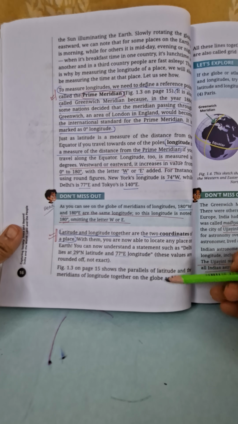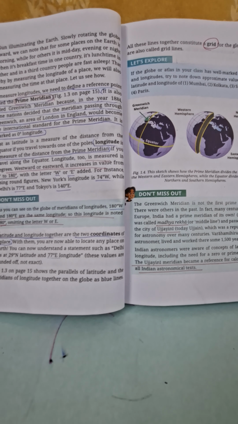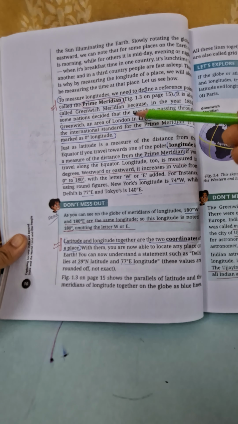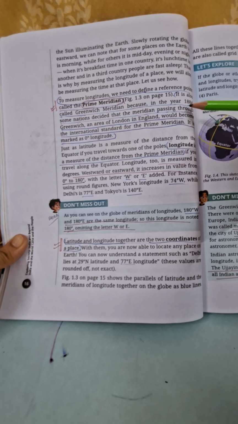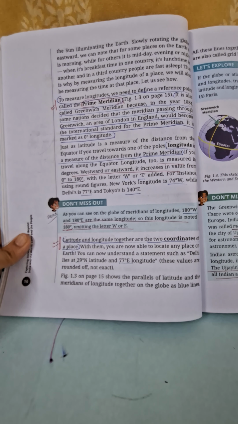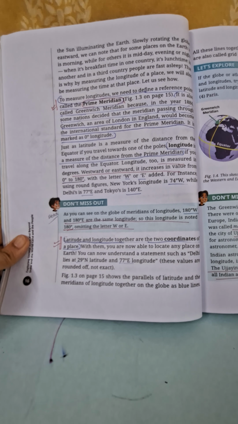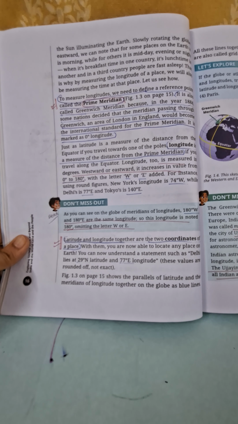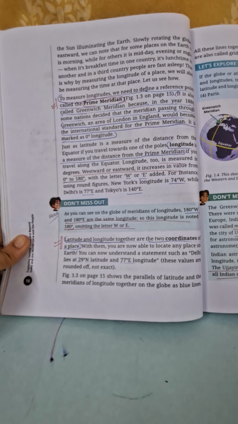Okay. Now in India, this concept of prime meridian is important. This is also called the Greenwich meridian. Why? Because in the year 1884, some nations decided that the meridian passing through Greenwich, an area of London in England, would become the international standard for the prime meridian. When a particular meridian was considered as the international standard, it had to be named, and it was marked.